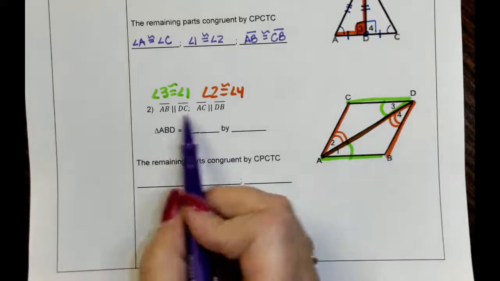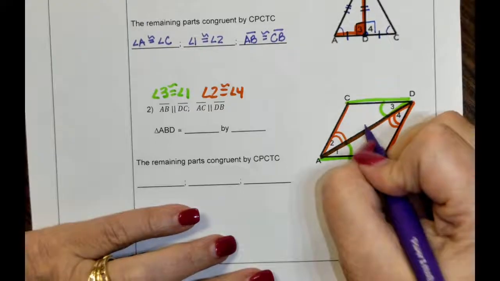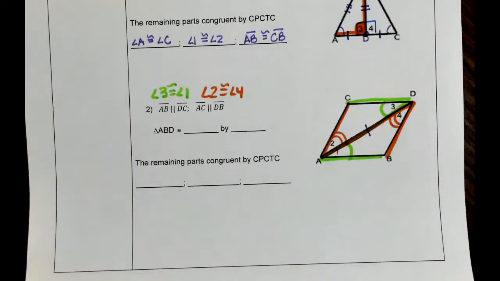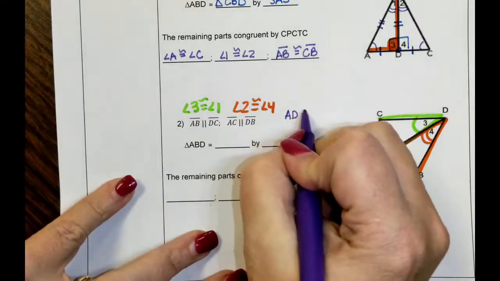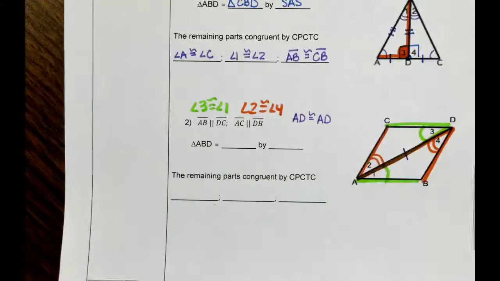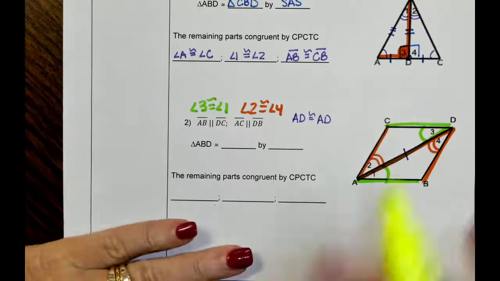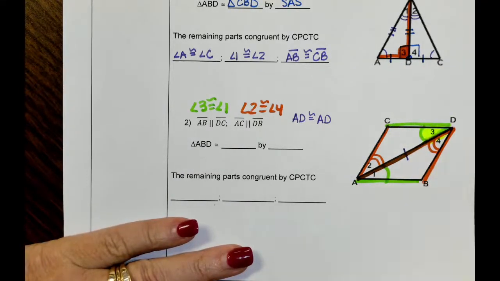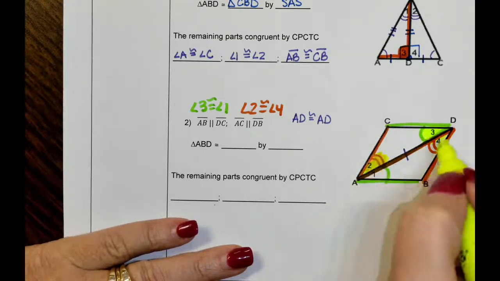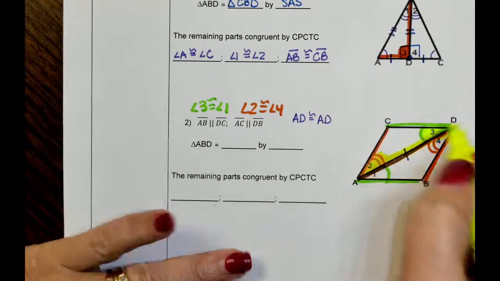So I've used up all of my givens. I got to look at my picture and I got to see what else I know. The only other thing I know is that AD belongs to both triangles. So I also know that AD is congruent to AD. So let's mark the pieces we know. Mark only on one of them, right? Angle 3 is congruent to angle 1. Angle 2 is congruent to angle 4. And AD is congruent to AD.